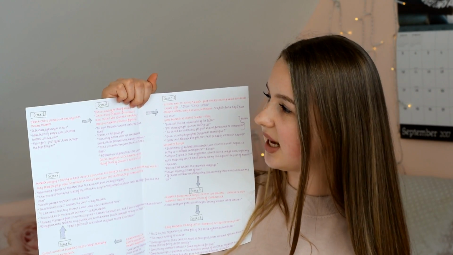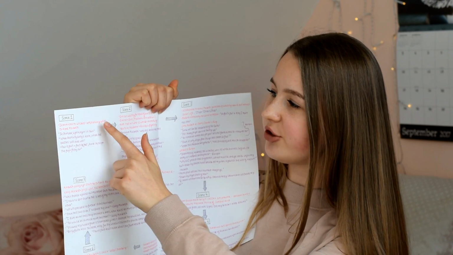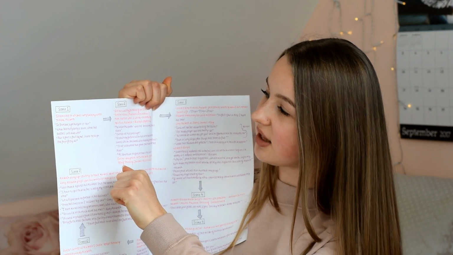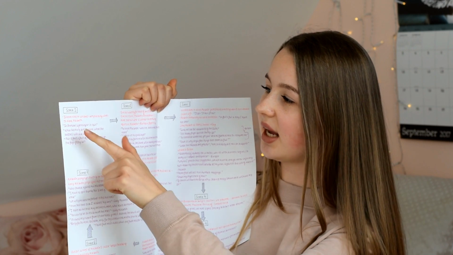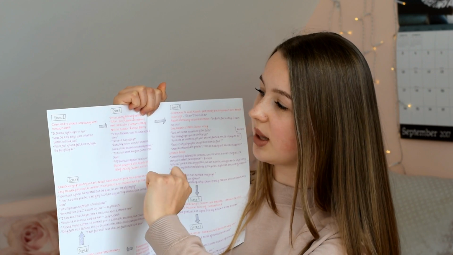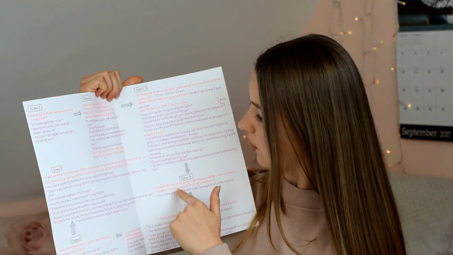So here is one of my Macbeth flowcharts. As you can see, this is scene 1, and I've just put a short introduction: the witches are planning when to meet Macbeth. And then underneath I'll put some key quotations, like "in thunder, lightning or in rain" and "when the hurly-burly's done, when the battle's lost and won." And I've done that for all the different scenes.